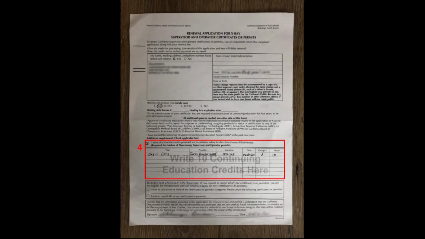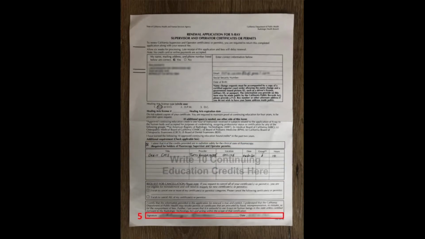If you're using Orbit CME, fill out your box 4 as shown here. To finish this renewal form, sign and date the bottom of the form in box 5 and place the form into your envelope. Okay, we're almost done.